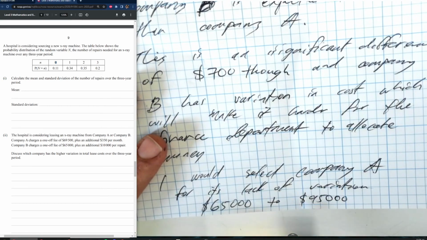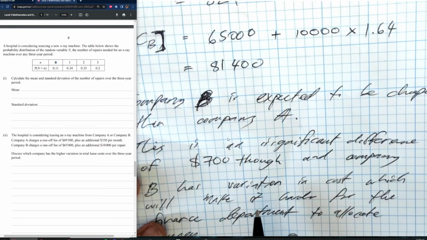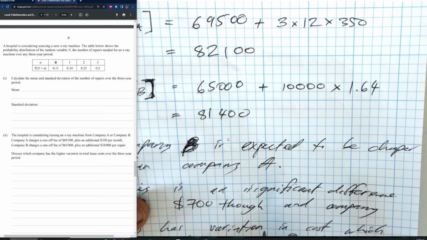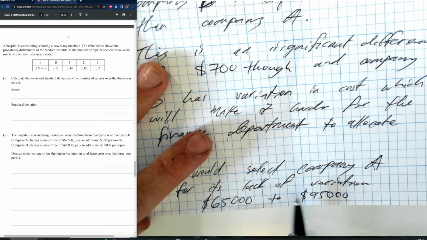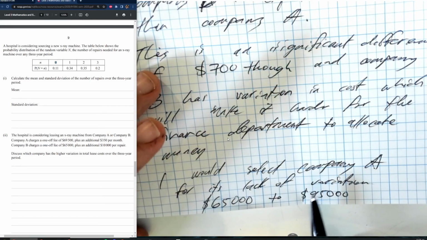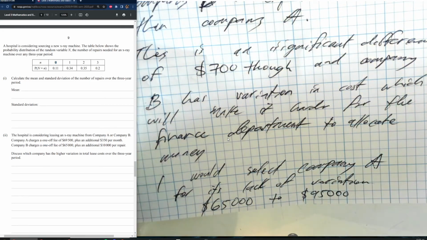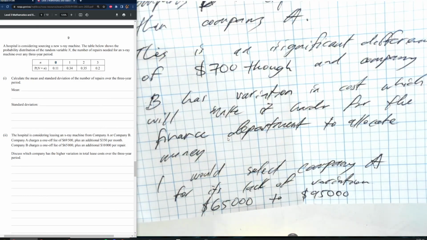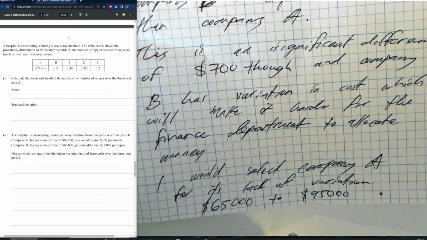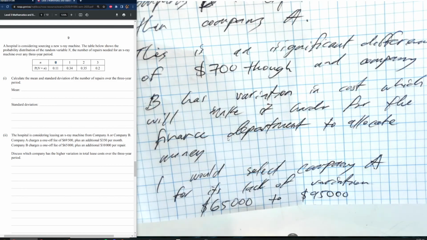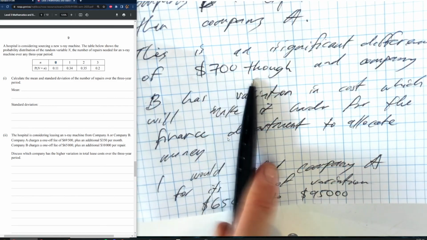And I think that variation is not worth the $700 in saving, because you might have to pay 95 grand, and if they are the ones doing the repairs and everything, they might give you some dud machine that has false repairs. I don't know. I wouldn't trust the company for $700 in savings.